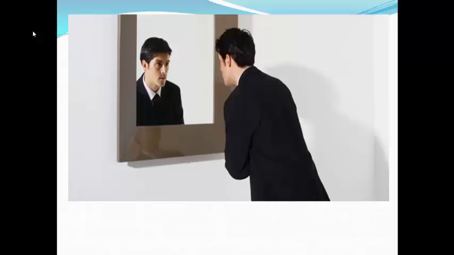You can see your image in the mirror too, because the light reflected from your face falls on the mirror and gets reflected back again. That's why you see an image in the mirror.